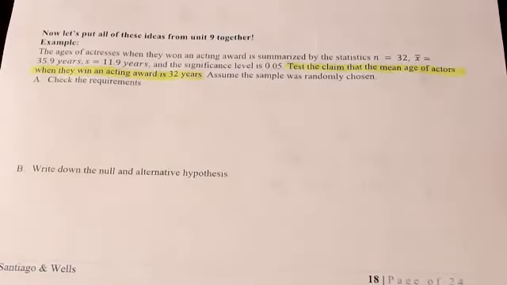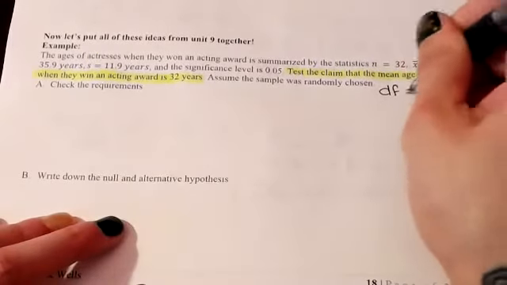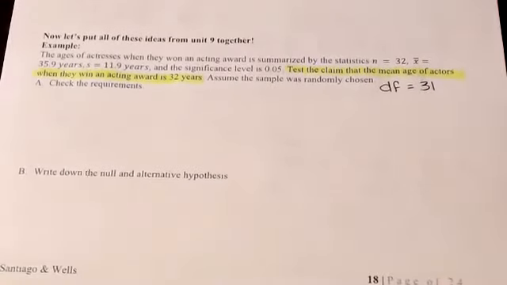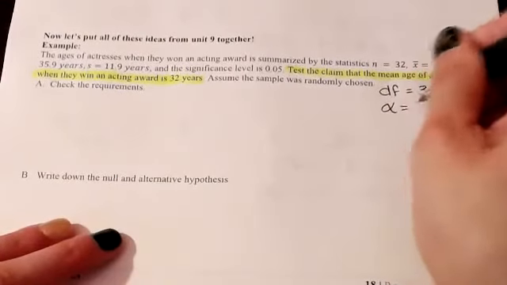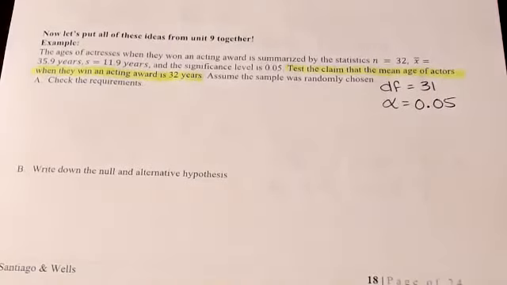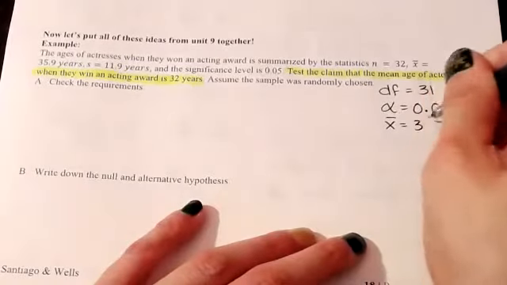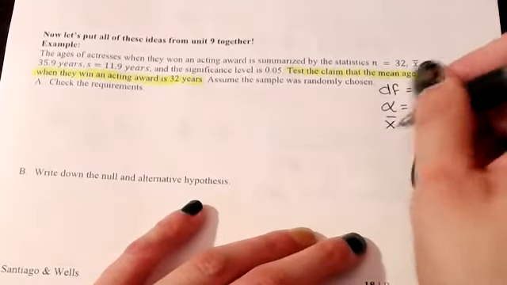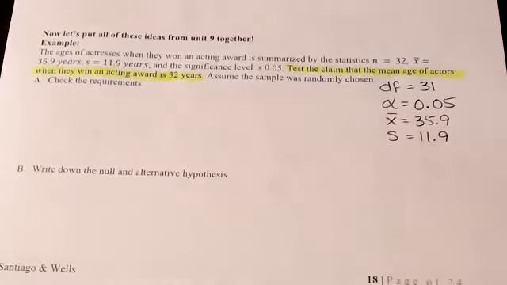Let's write out some information. If N is equal to 32, your degrees of freedom is 31. It is one less. You're told that the significance level, your alpha, is 0.05. Good. You know that your sample mean is 35.9 years, and you know your sample standard deviation is 11.9 years. So let's check the requirement.